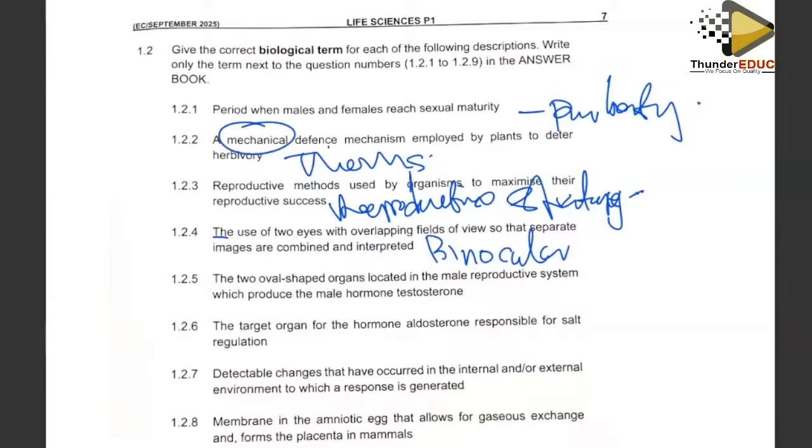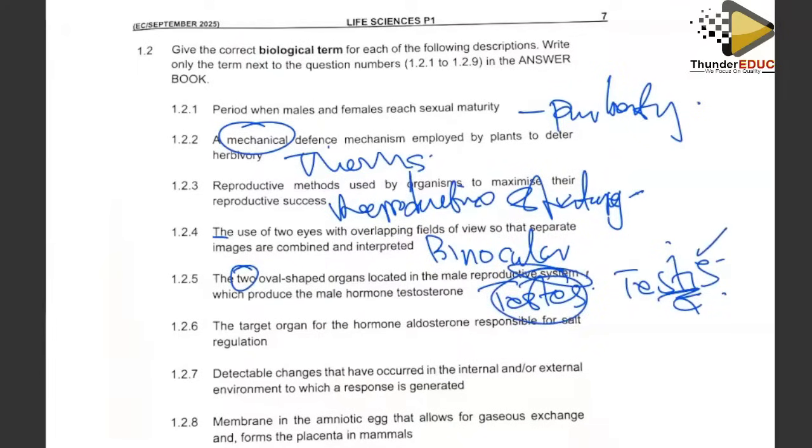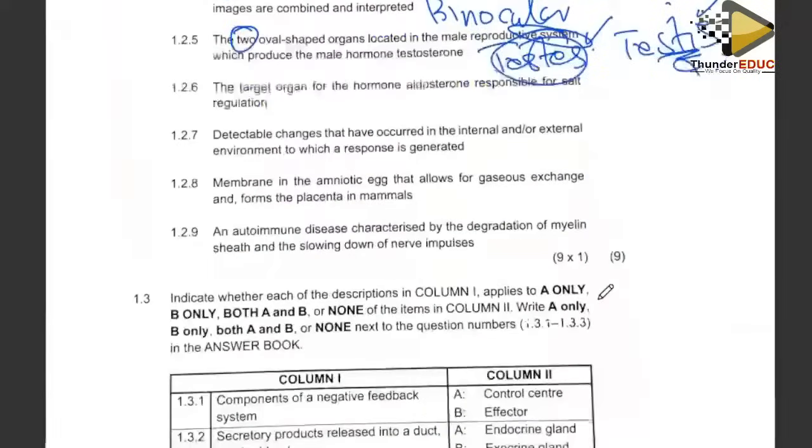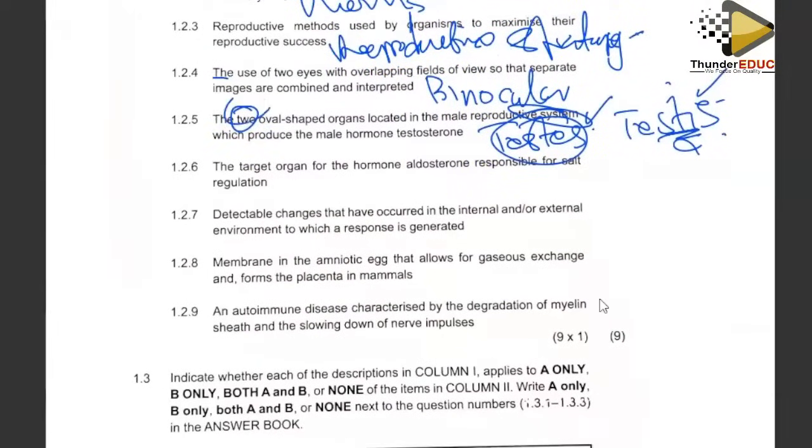They're saying two oval-shaped organs located in the male reproductive system which produce the male hormones. So we call them testes. What about when you say testis? This is wrong because they said two. So testes is the plural. This means one, this means many. I don't know if they give you that, but they said two. So the correct answer is this.